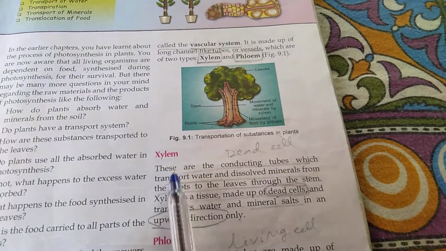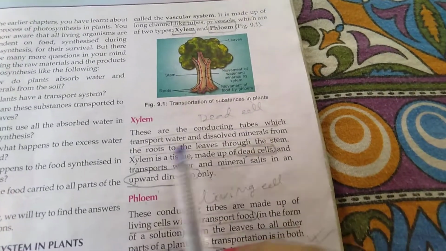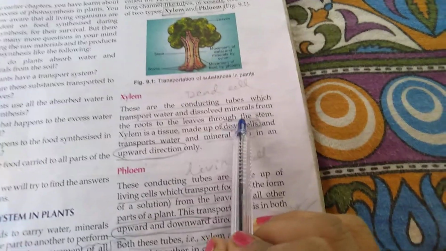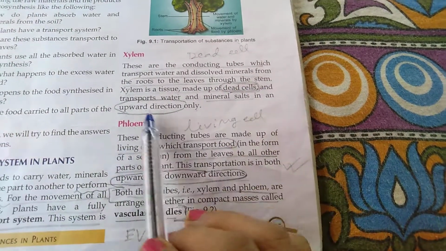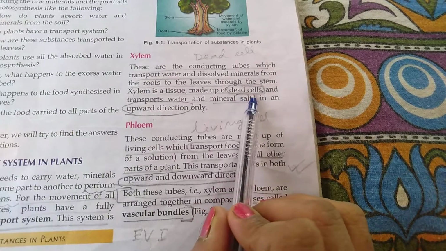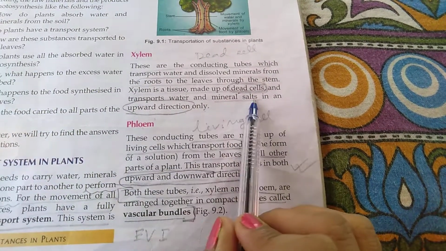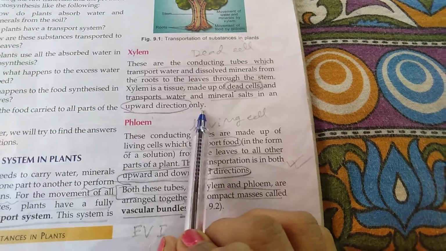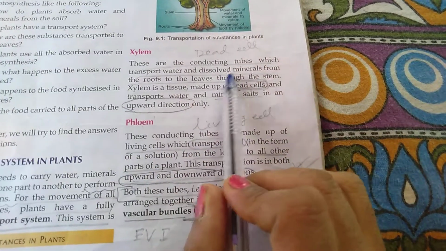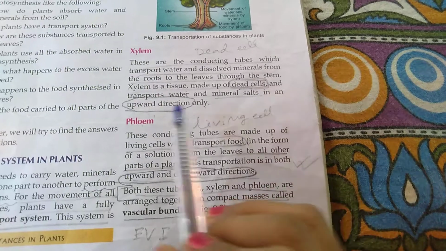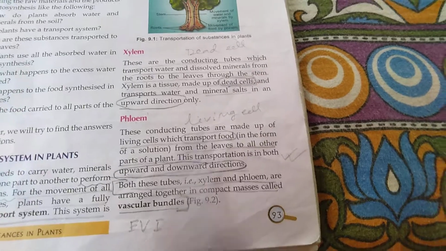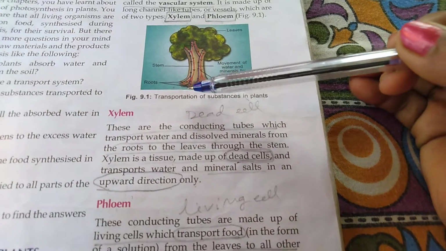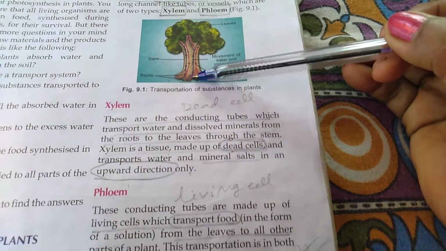Now, what is xylem? These are the conducting tubes which transport water and dissolved minerals from the roots to the leaves through the stem. Xylem is a tissue made up of dead cells and transports water and mineral salts in an upward direction only. So xylem are the conducting tubes made up of dead cells, and the function of xylem is to transport water and mineral salts in the upward direction only.